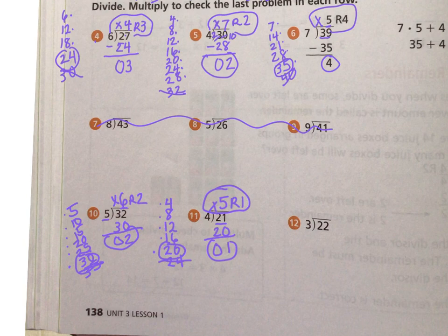So do that one problem. Right away you're going to say, can I fit 3 into 2? No, I can't. Can I fit 3 into 22? So I'm going to start counting by 3s over here and see. So figure that out. And then remember your little acronym. Does McDonald's sell cheeseburgers? Right? Just kind of start to think about that.